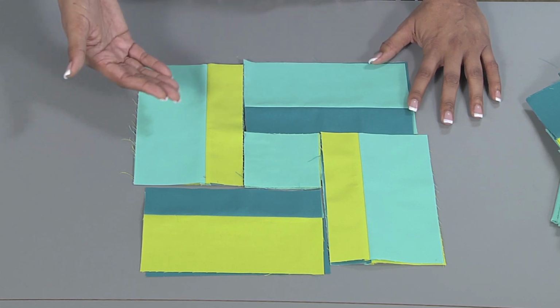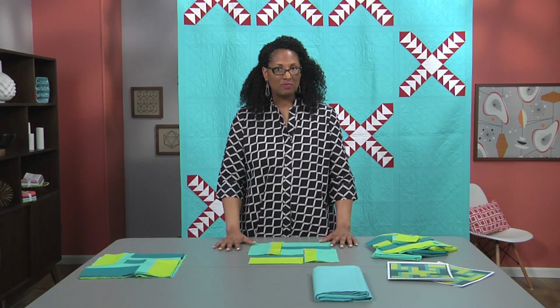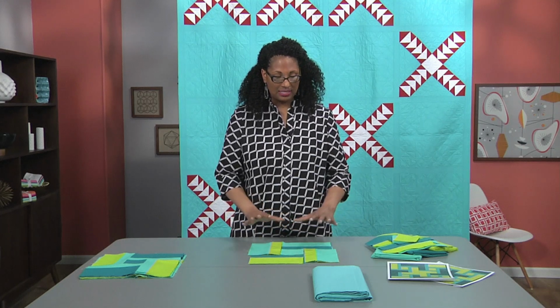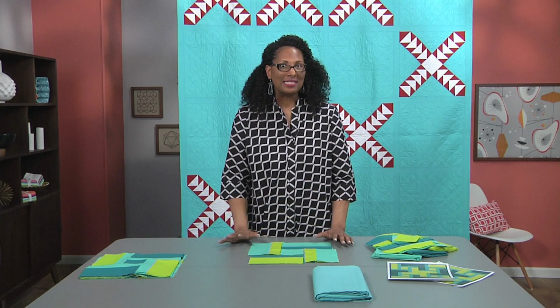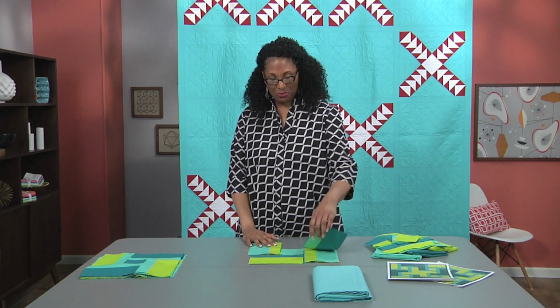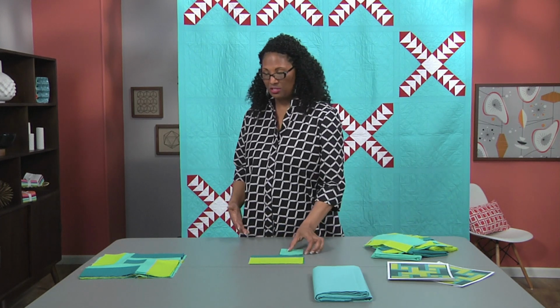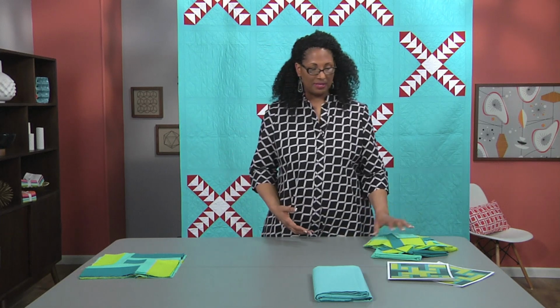And that's the advantage of using a limited color palette, is that you can generate these samples very quickly and use these to play. And like I said, if you're worried about wasting fabric, these can all get pieced into the backing. Now, once you have several sample blocks made, you'll also want to try them in combination.